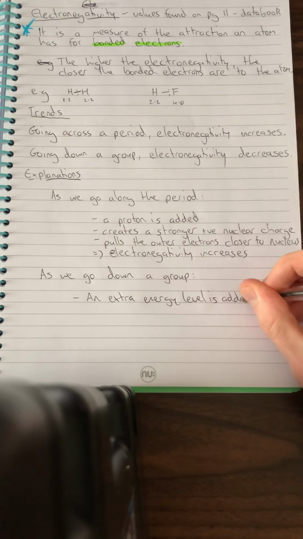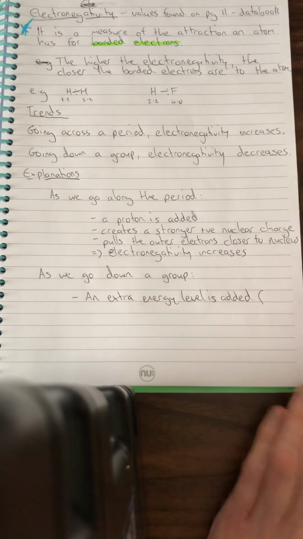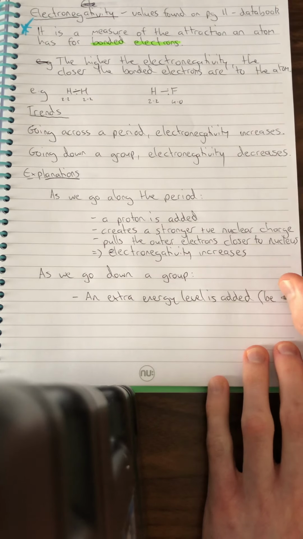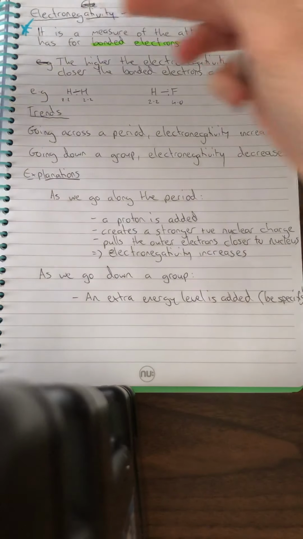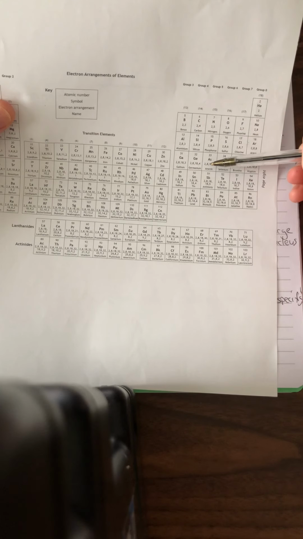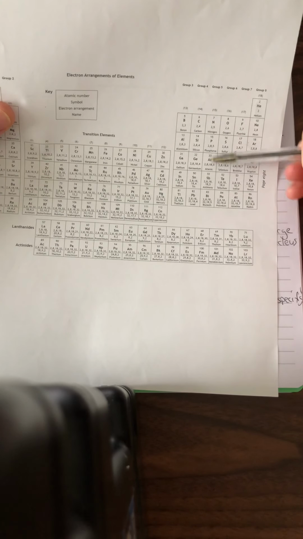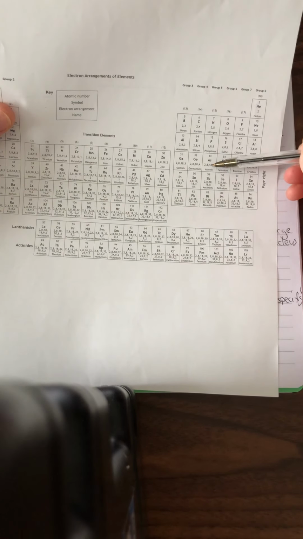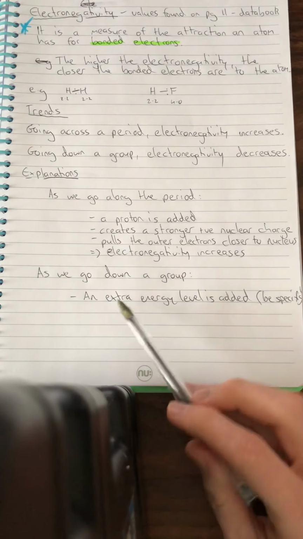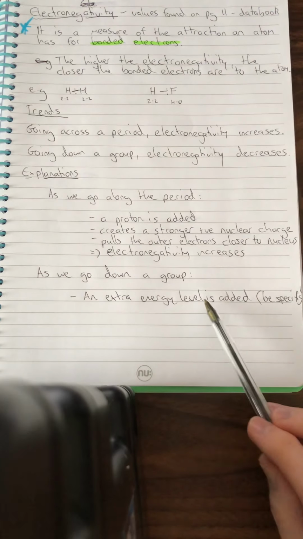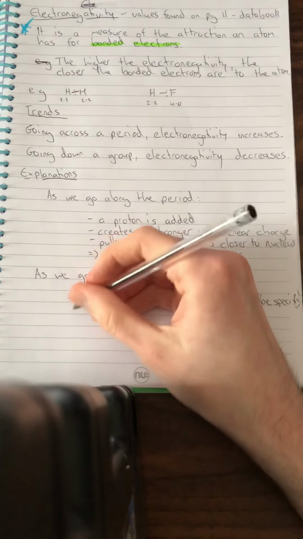Now remember, if you're getting asked this in an exam, you have to be specific. If it's talking between nitrogen and arsenic, you need to say that 2 energy levels have been added. Okay, so be specific. So as we go down a group, an extra energy level is added.